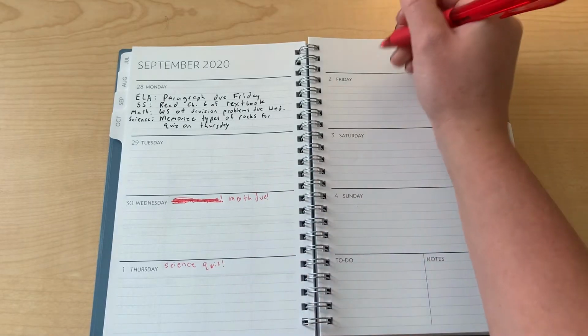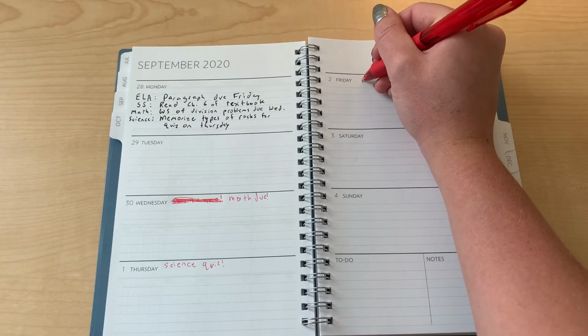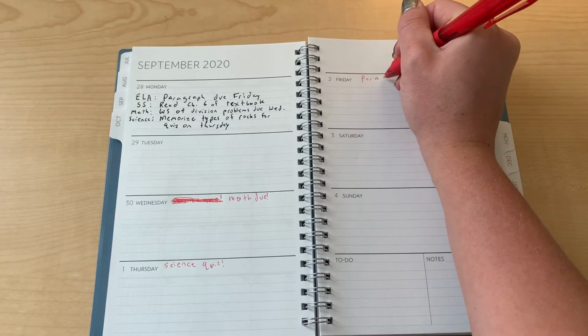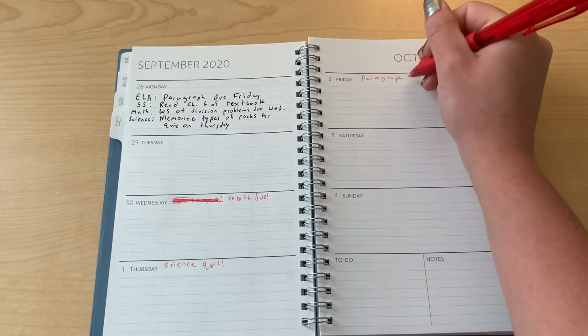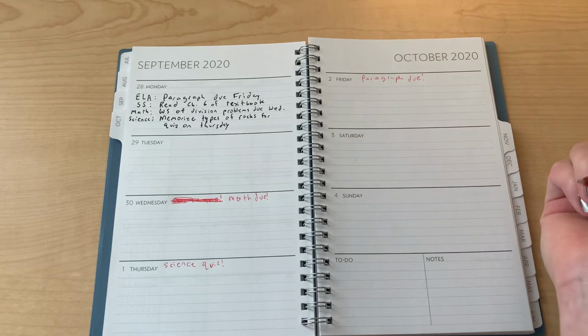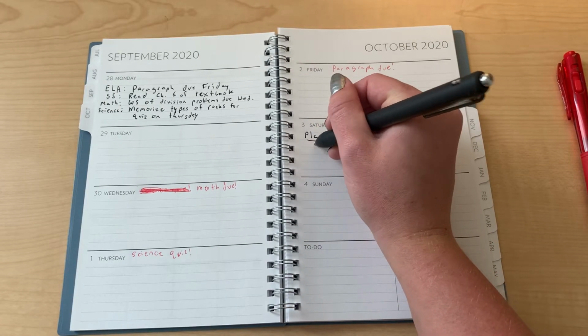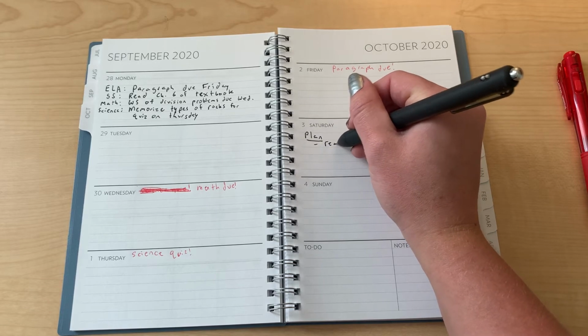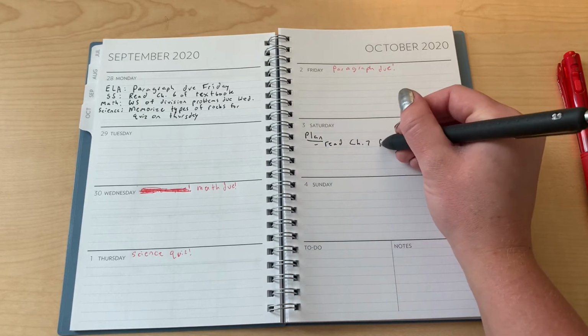Make sure to circle all the due dates in red, especially for larger assignments. If you have an essay due or a project, you're going to want to make sure you know when that's due and when you need to get it in by. Then, to take it a step further, write out your homework plan for each day. What assignments are you going to get done that day? What are you going to work on?